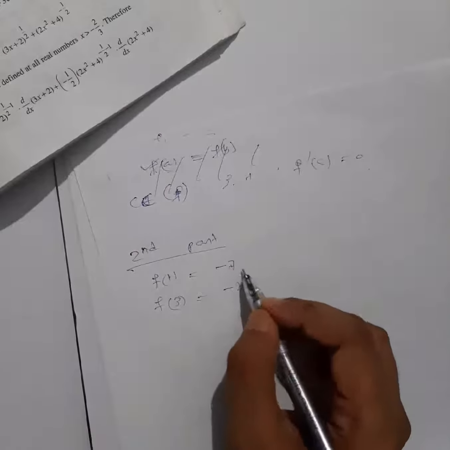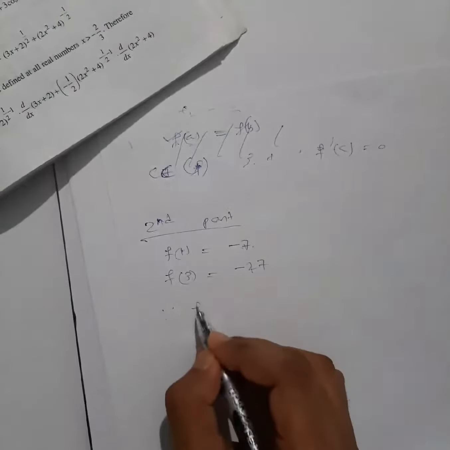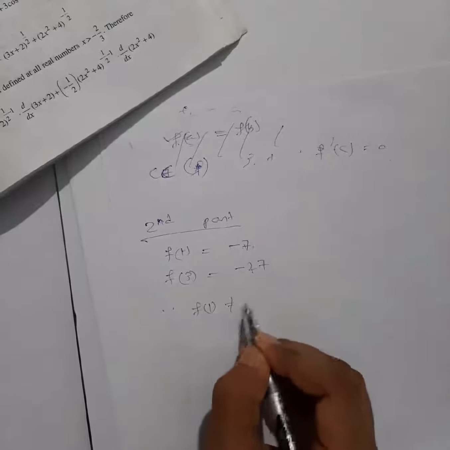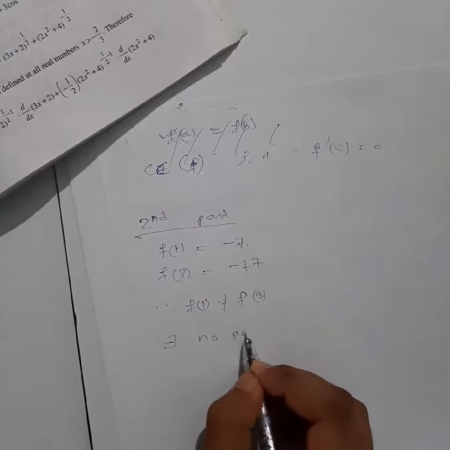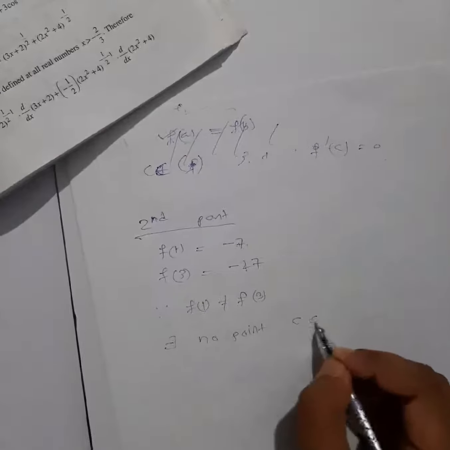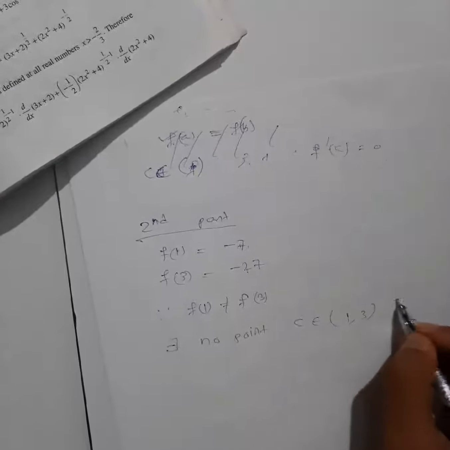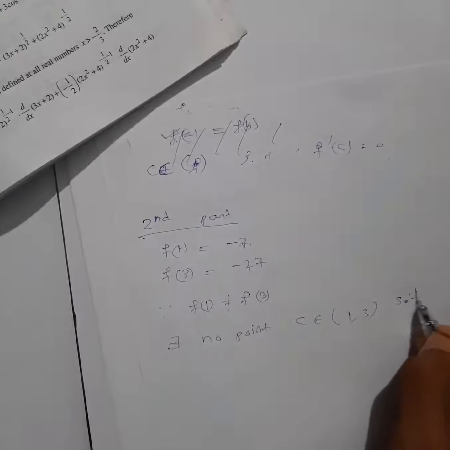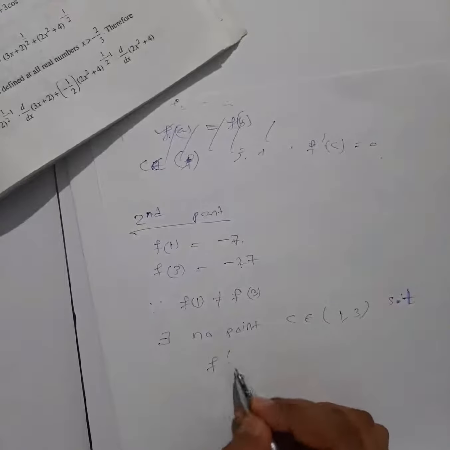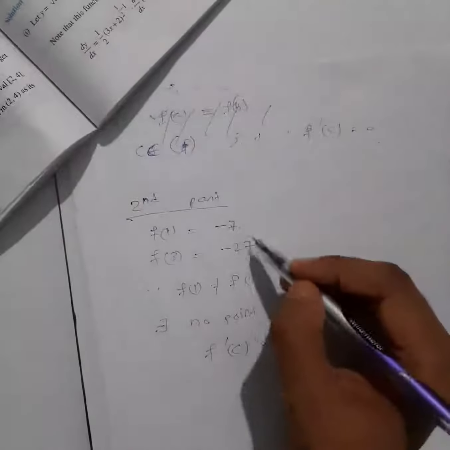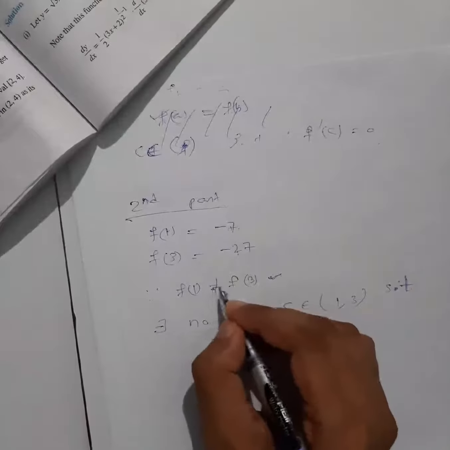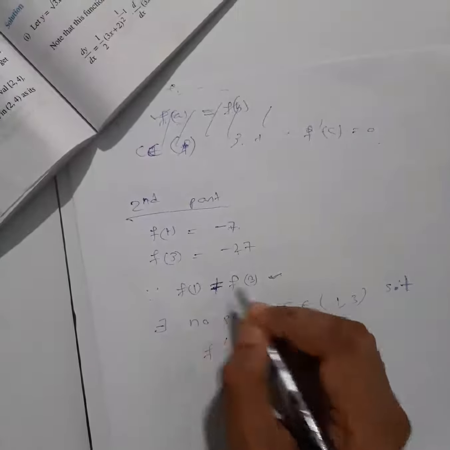So are they equal? Obviously no. Since f of 1 is not equal to f of 3, there exists no point c belongs to (1, 3) such that f dash c is equal to 0. There will be no point actually. They have said find all points, right? But there will be no such point. Okay, from this expression we can understand. I hope things are clear now.